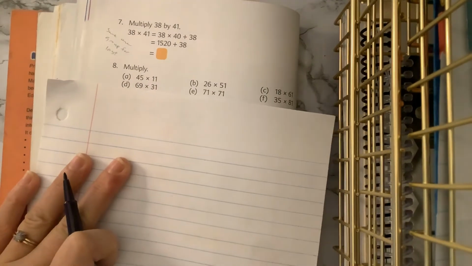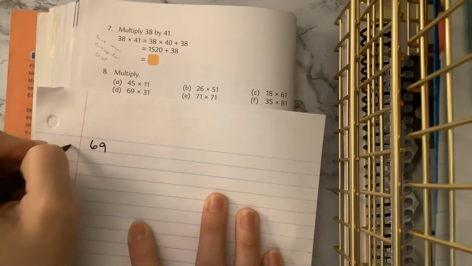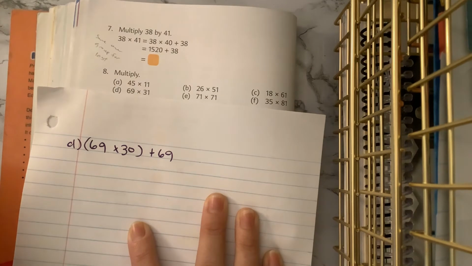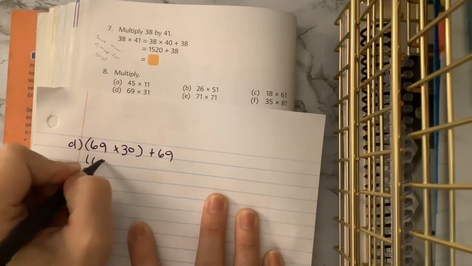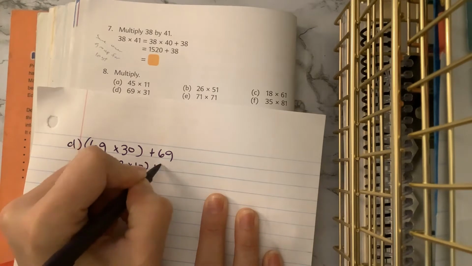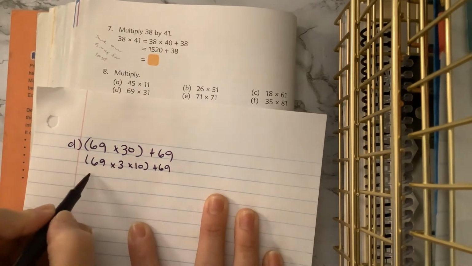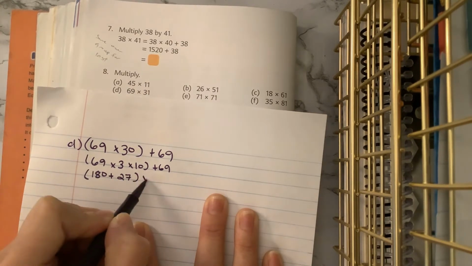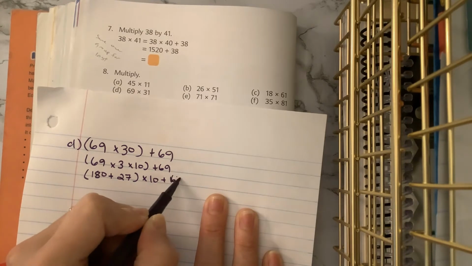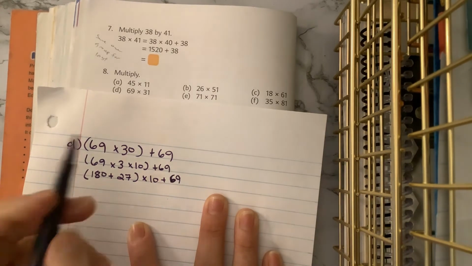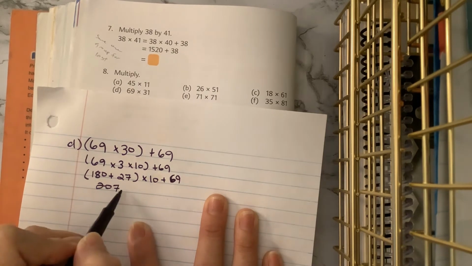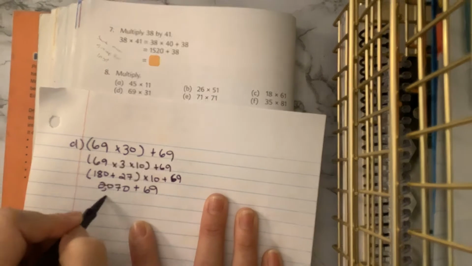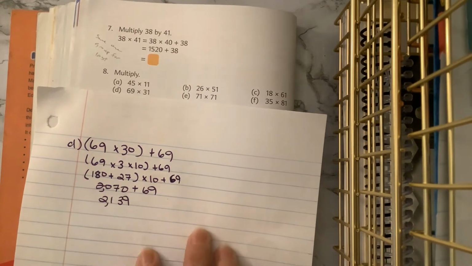For D, fifth graders, remember we're going to do 69 times 30, plus we're going to add one more 69 back in at the end. Now we're doing 69 times 3 times 10, plus 69. 60 times 3 is 180. 9 times 3 is 27. Times 10 plus 69. We add these together to get 207. Times 10 means add a 0. Plus 69. This one, again, was probably a little bit tricky because you had some regrouping to do, but 2,139.